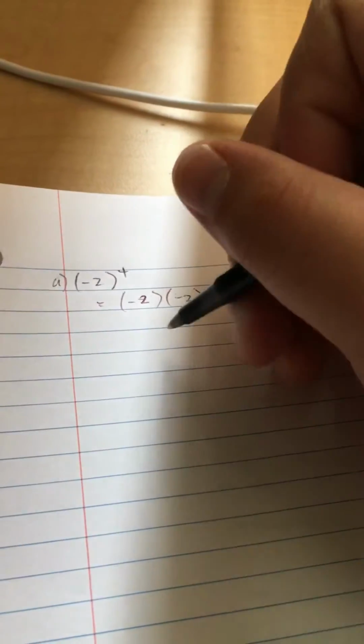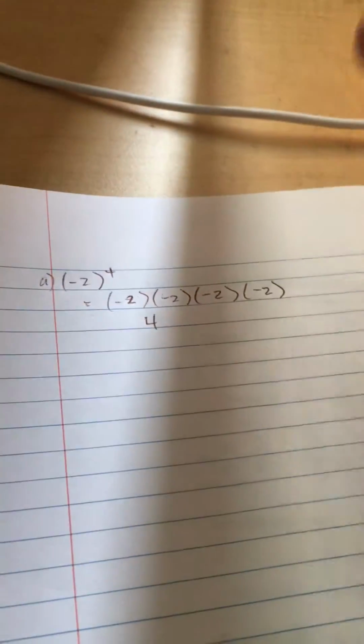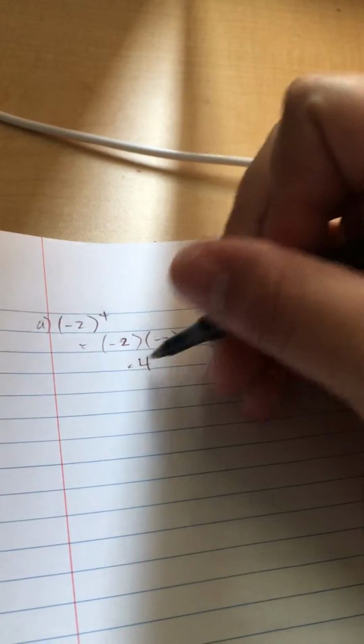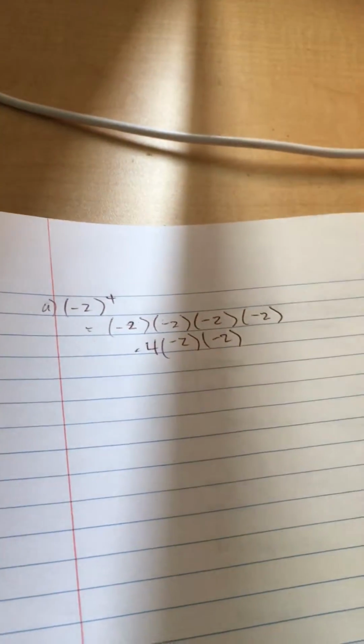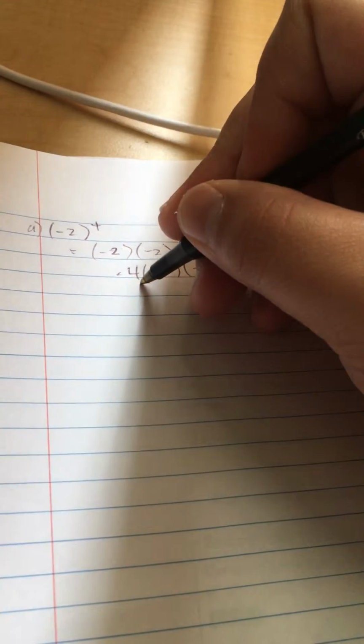So, let's go. Negative 2 times negative 2 is 4. You just rewrite it every step. And it is important to write down your steps because certain people or teachers like to mark you down for it.